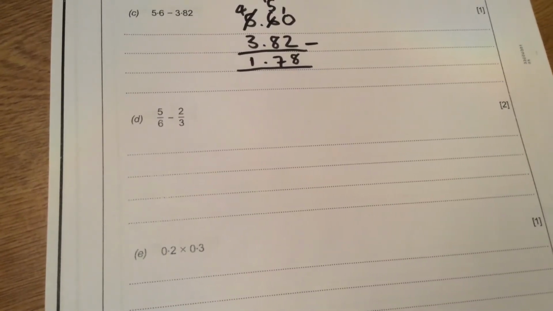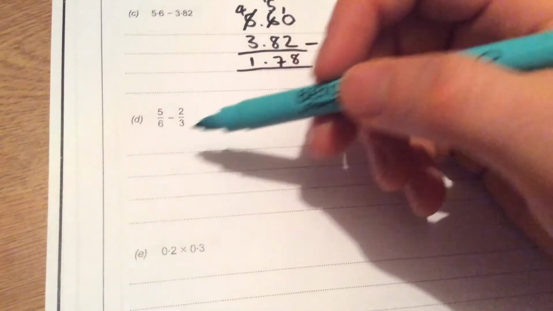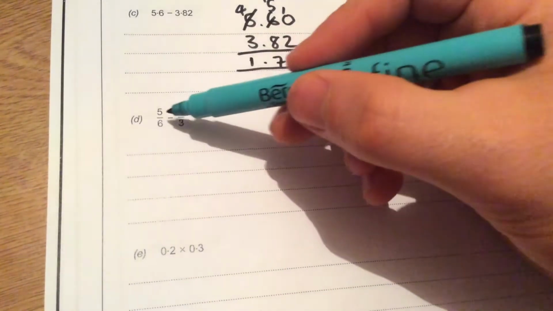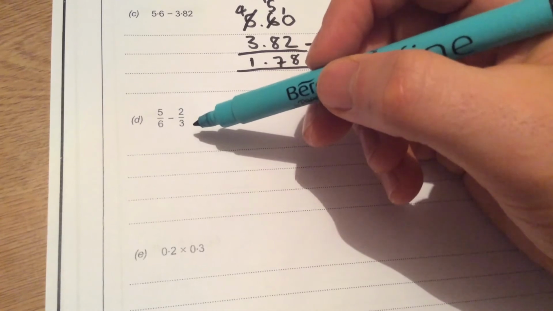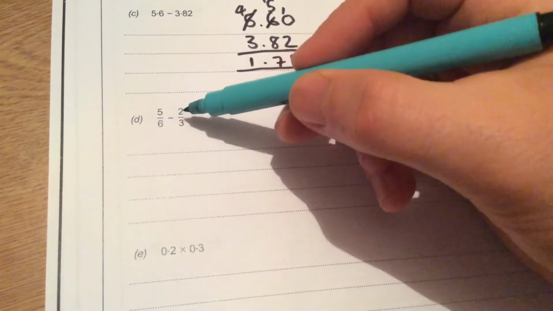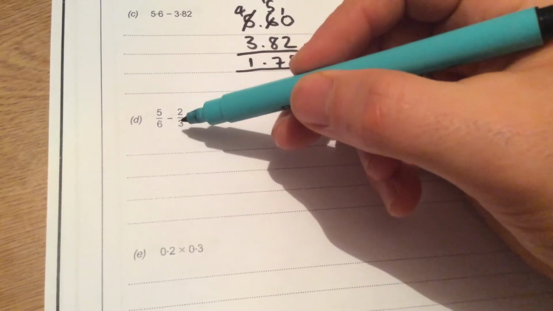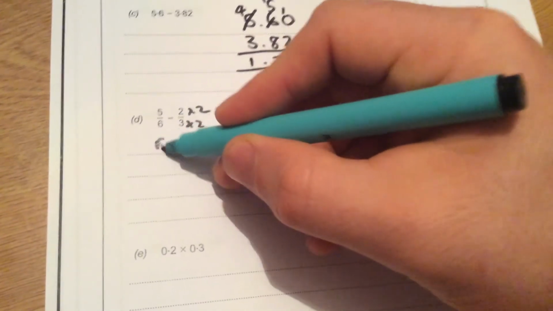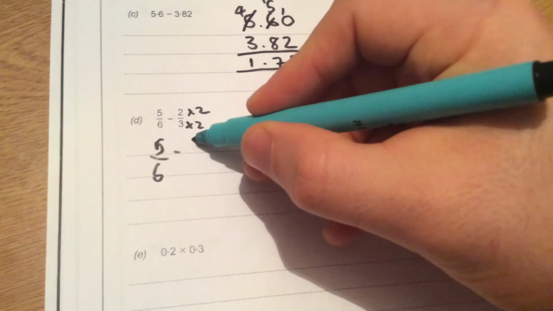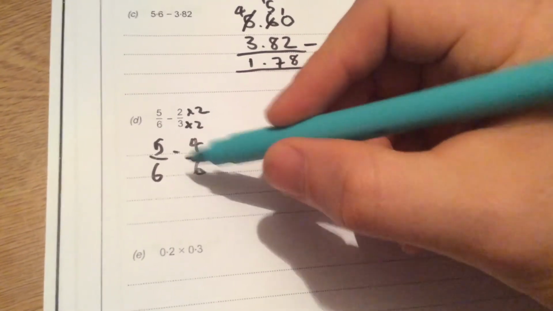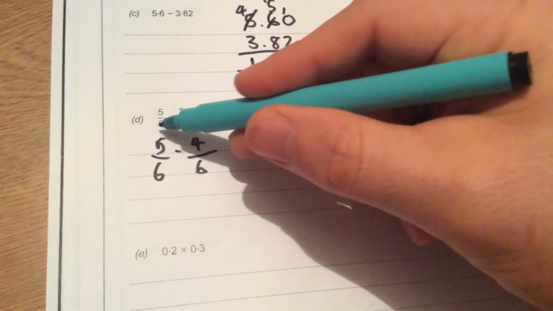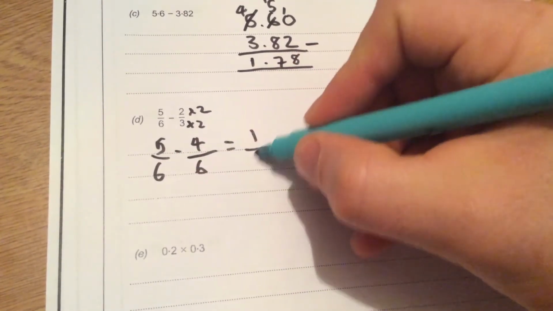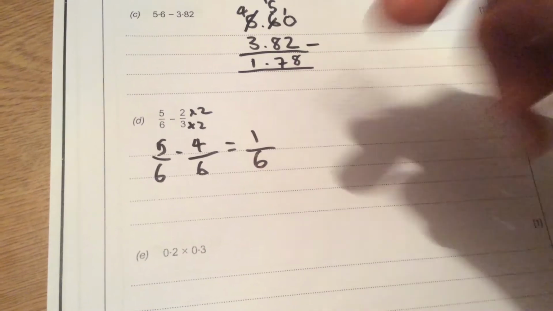Part D, taking away fractions. Okay, they love putting one of these on the front. 5 over 6 take away 2 over 3. Now you can cross multiply, but I don't think you need to in this case because you've got to make the bottom numbers the same in order to take away fractions or add fractions. So in order to do that, I don't have to do anything to this one, but this right hand one, if I times top and bottom by 2, left hand one I'm going to leave the same. Top times 2 is 4, bottom times 2 is 6. You can see now the bottom numbers match, okay, because 3 times 2 is 6. Once I'm here now, I take away my top numbers from each other. 5 take away 4 is 1, and the bottom number just stays exactly the same.